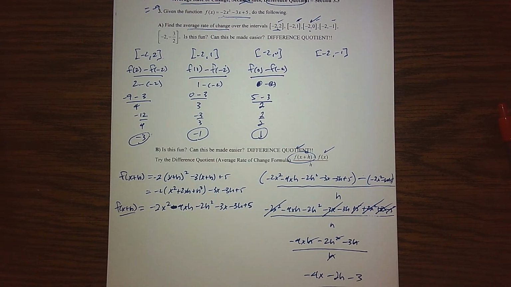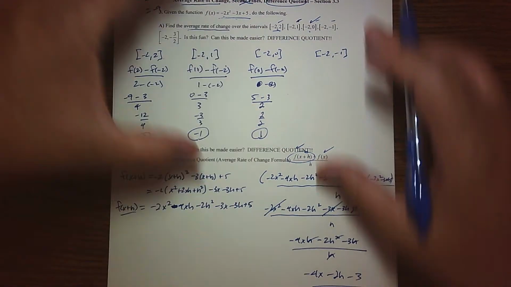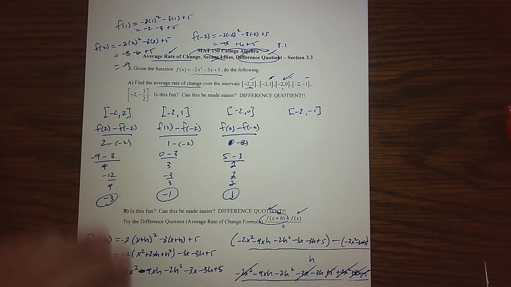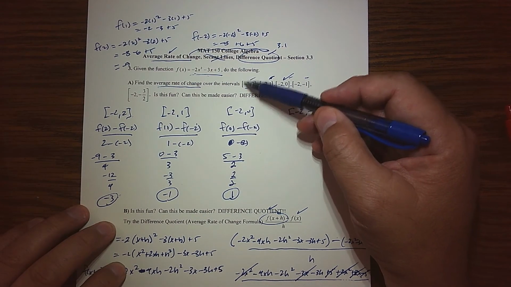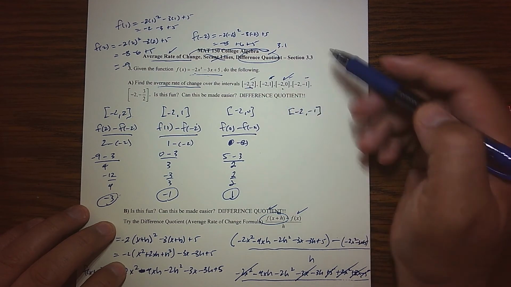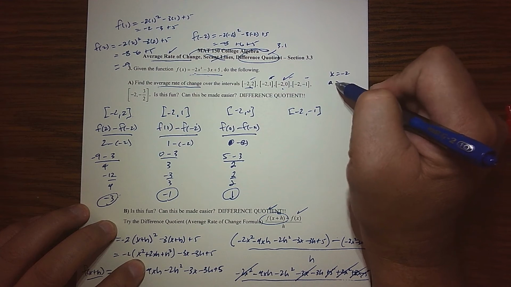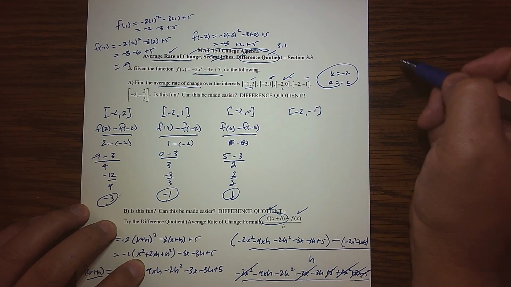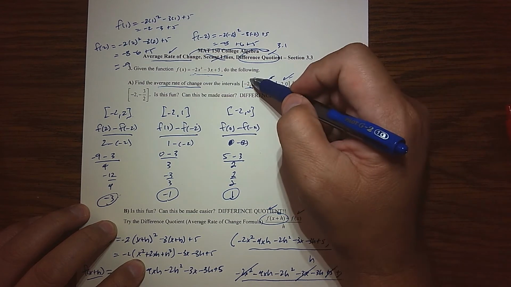All right, so for the function that we've been working with on this page, there's the difference quotient. And you're saying, well, big deal. Well, let's go back. How in the world does this help us with what we did up here in the average rate of change? Well, if we take a look, you'll notice a couple of things. Number one, the left endpoint of each interval is negative 2. So essentially, x, or a, is negative 2. And then what's changing is the h value here.